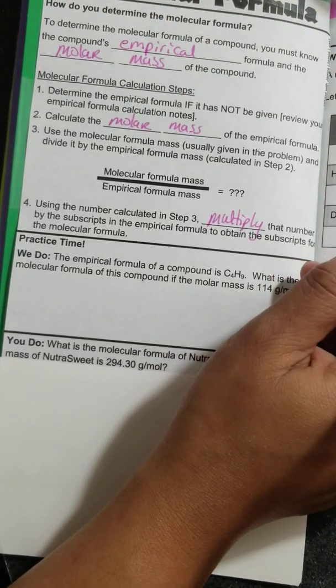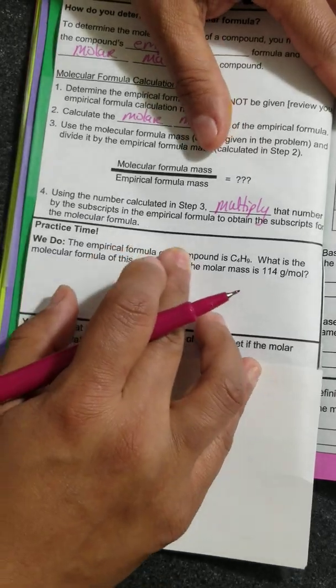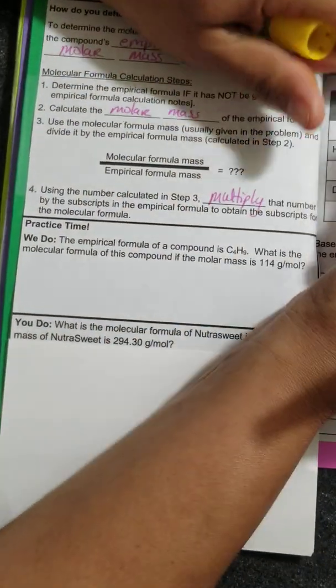But let's practice. These are a few other ones here. What is the empirical formula of this compound? So I'm going to let you do this one.